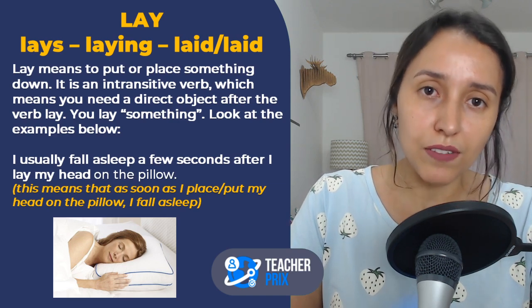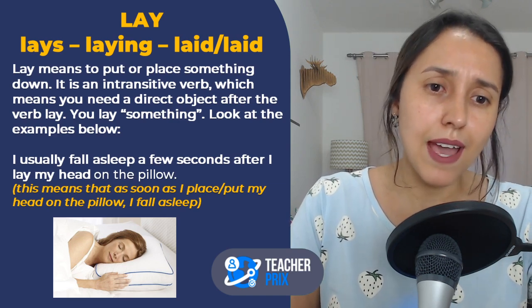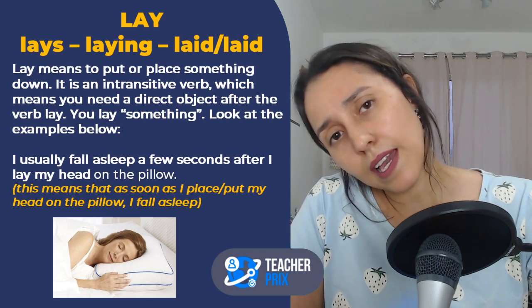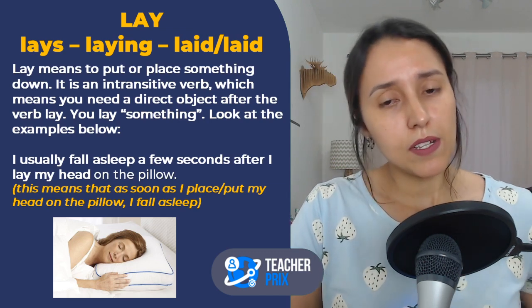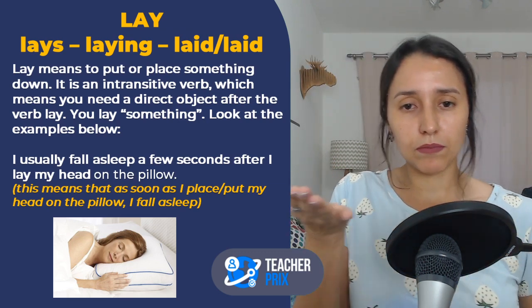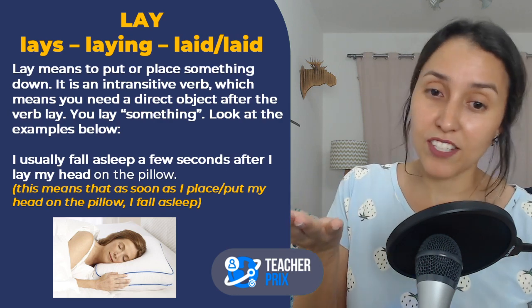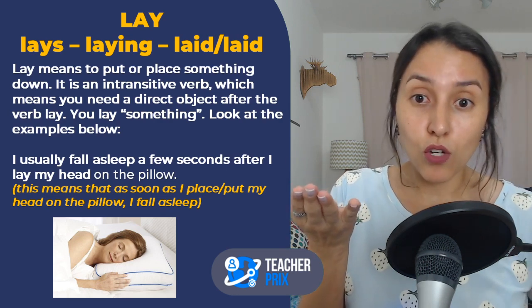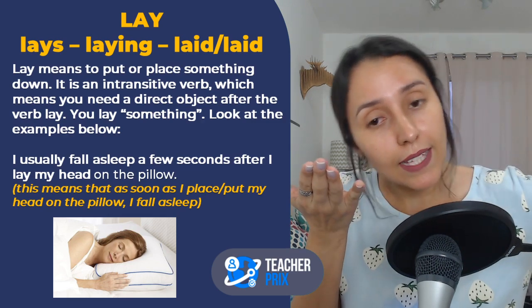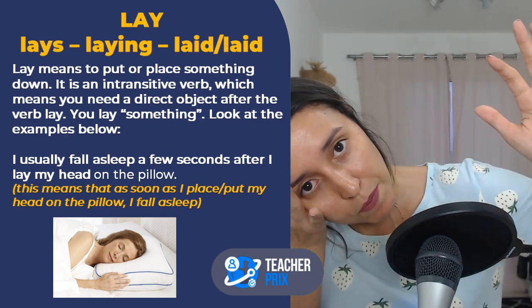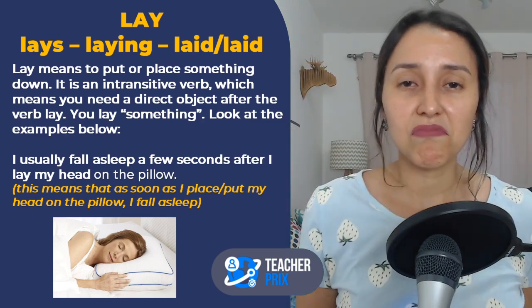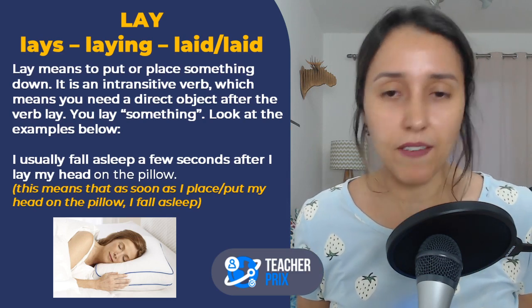Now, here's an example. I usually fall asleep a few seconds after I lay my head on the pillow. So let's imagine this is a pillow. My hand is a pillow. So from the moment I lay my head on the pillow, I fall asleep, very quickly.